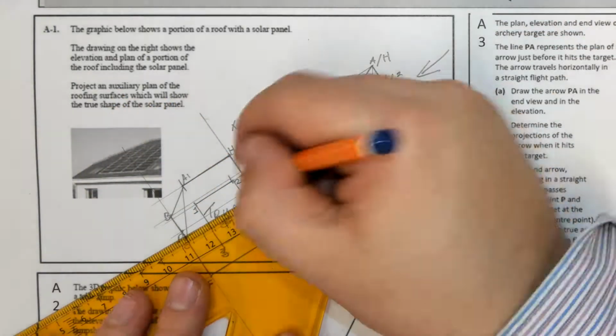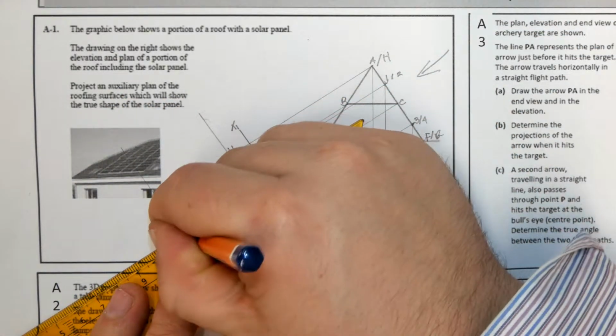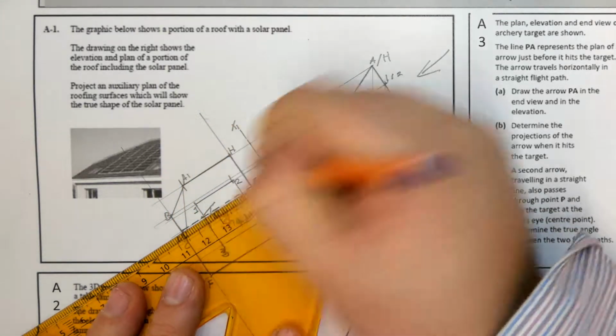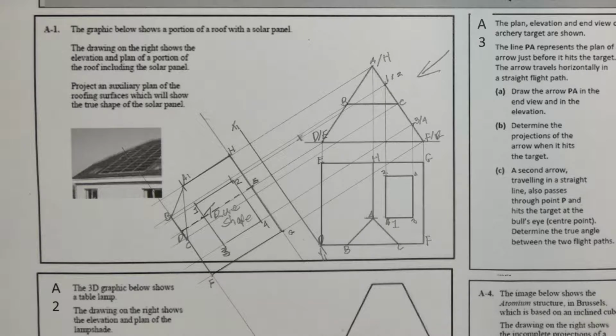E joins to D, so E to D will be hidden detail here. And that's the question complete. So C joins to A, C to F, F to G, G to H, all done.